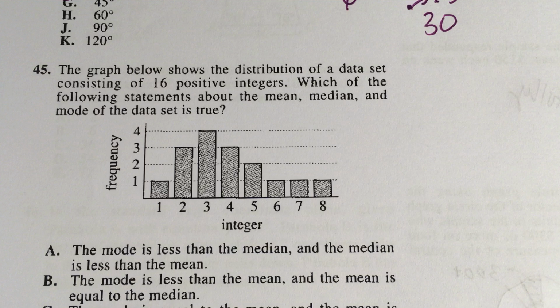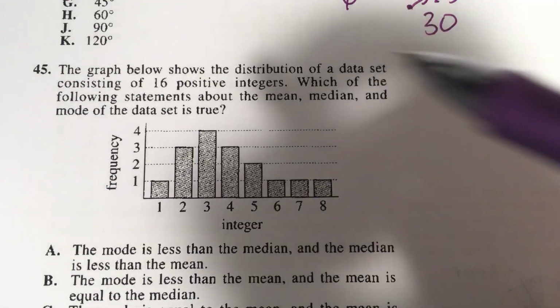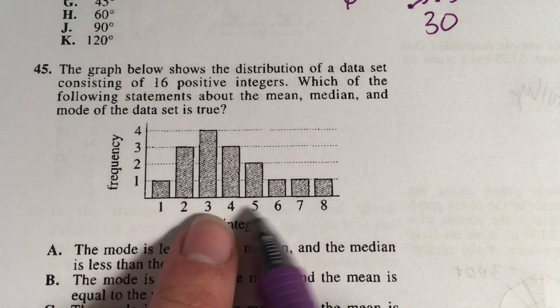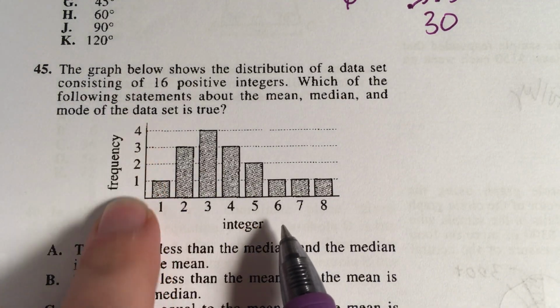And then 45 says the graph below shows the distribution of a data set consisting of 16 positive integers. Which of the following statements about mean, median, and mode of the data set is true? So this is the number that came up, the integer. This is how often, the frequency that it came up.